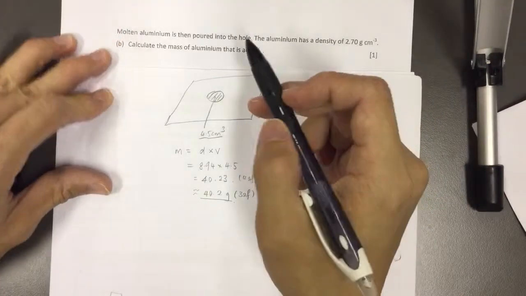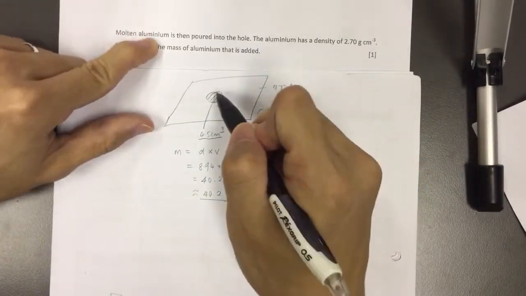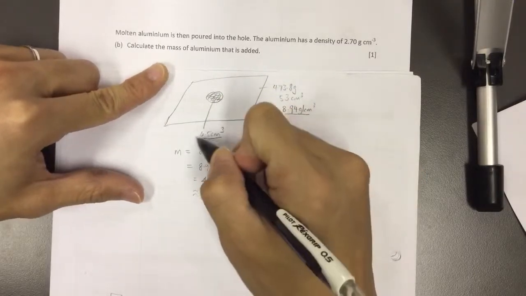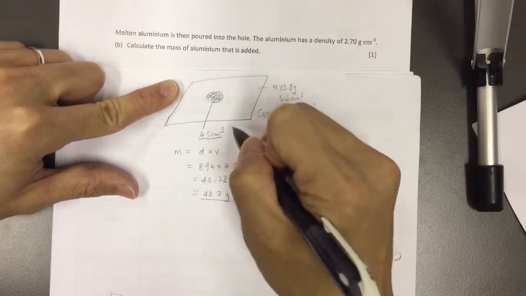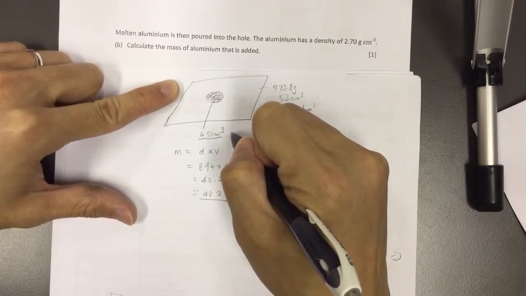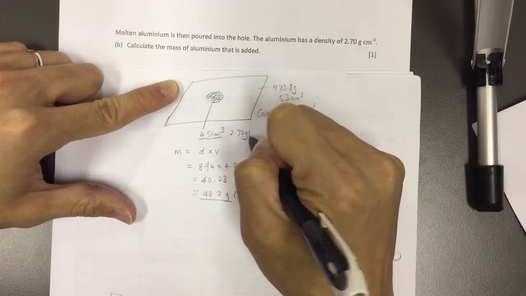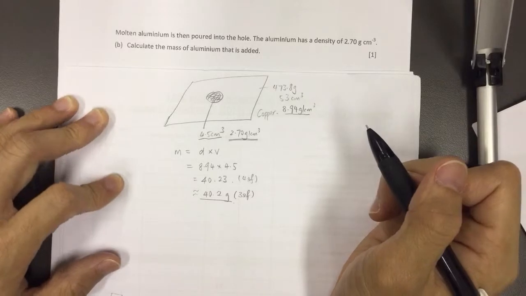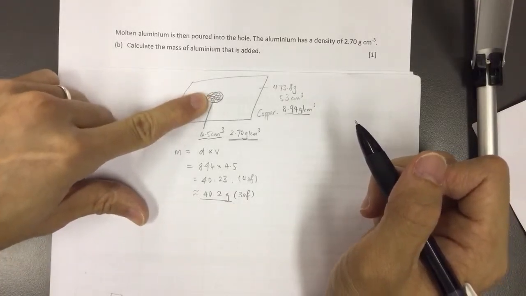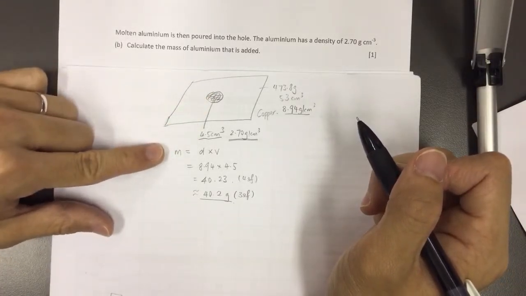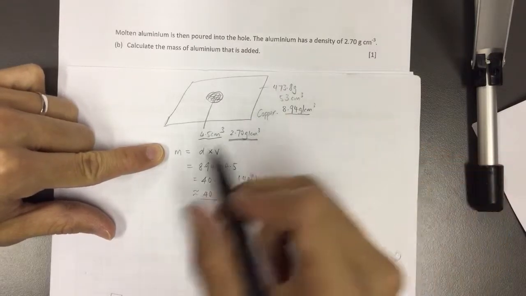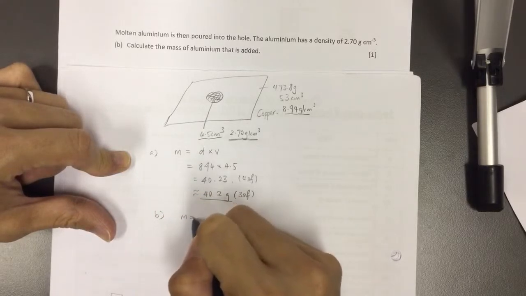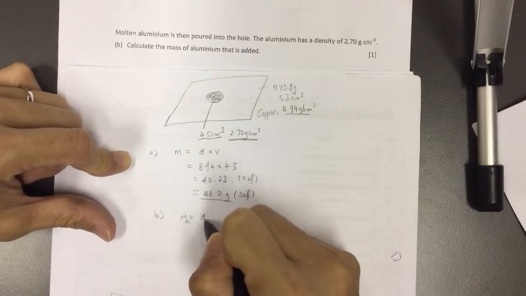Now what they tell you is that instead of the hole, molten aluminium is poured to fill up this hole. So it should have the same volume. However, the density of what is in the hole has become a new material, so a new density. Calculate the mass of aluminium added. So we know the mass of the copper that was taken out, and in this part we have the mass of the aluminium that we put in.